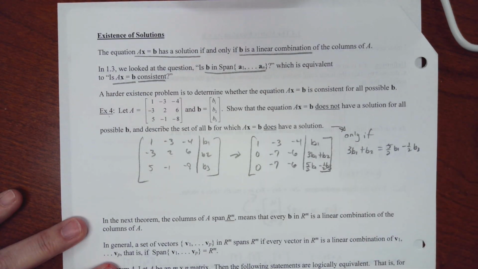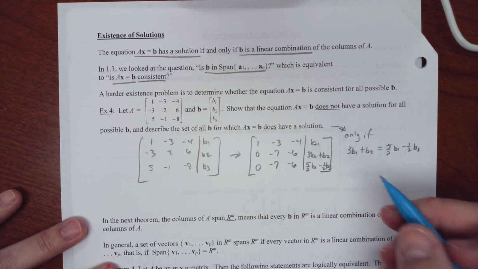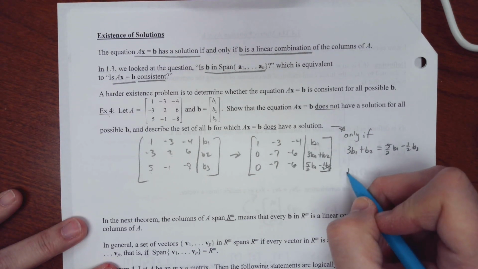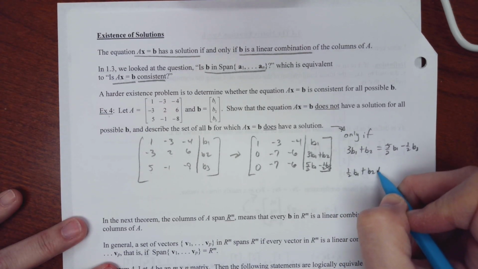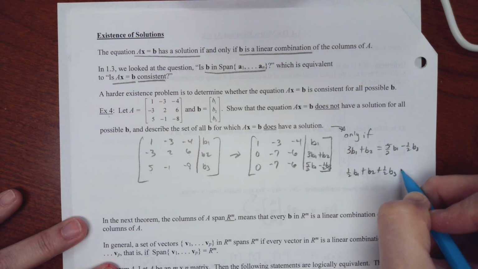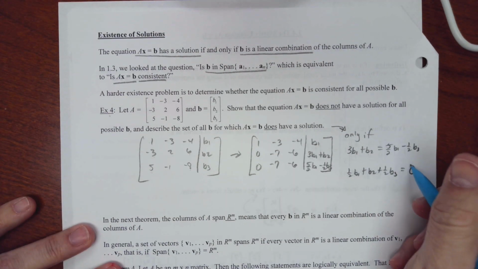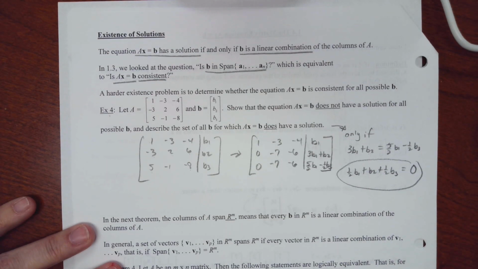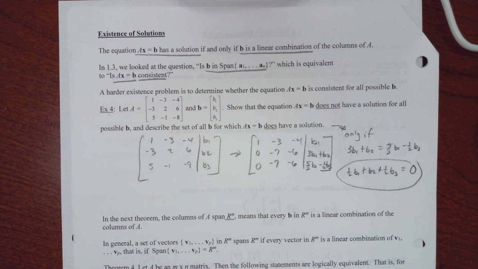So you can pull everything to one side, and you can say 3B1 minus 2.5 B1. So let's see, that's 1/2 B1 plus B2 plus 1/2 B3, if that equals 0, right? So if this is true, then this has a solution. Okay, so if you pick things that do this, then it's going to work.